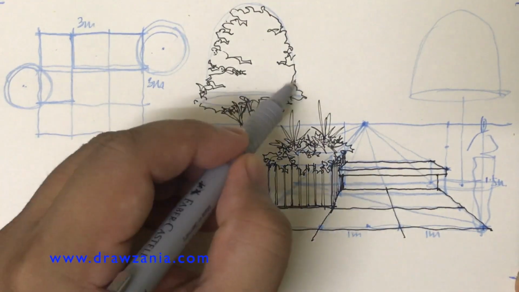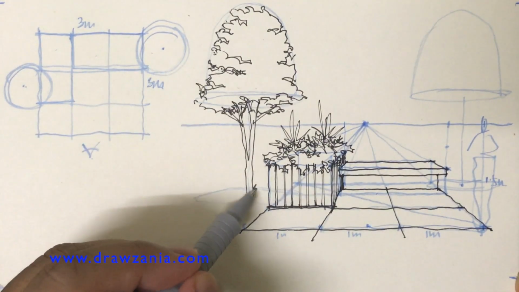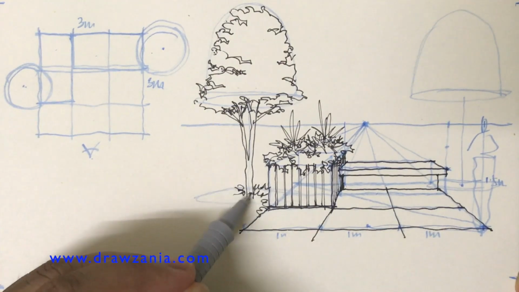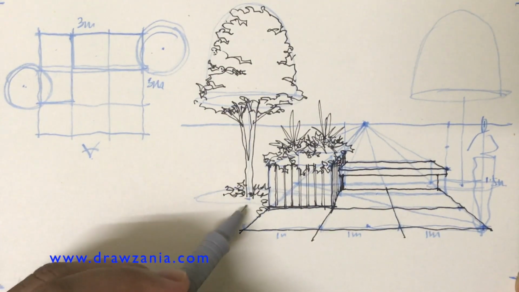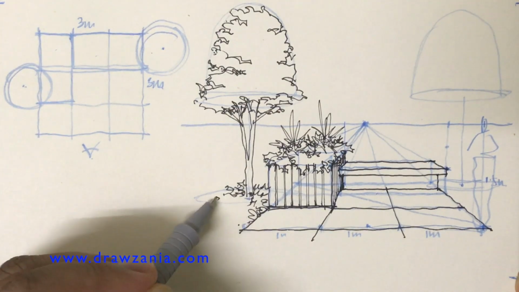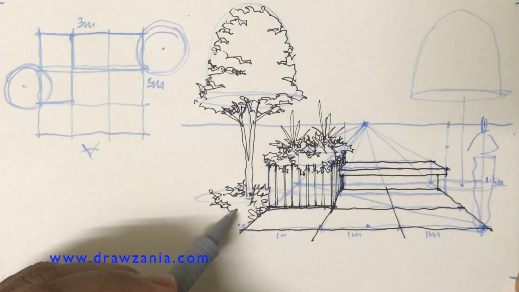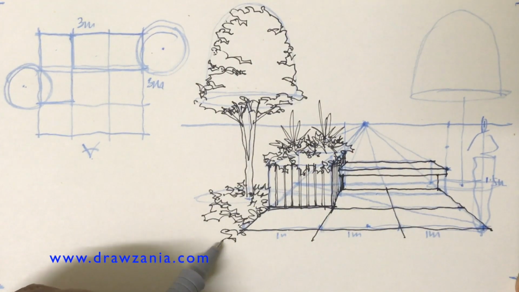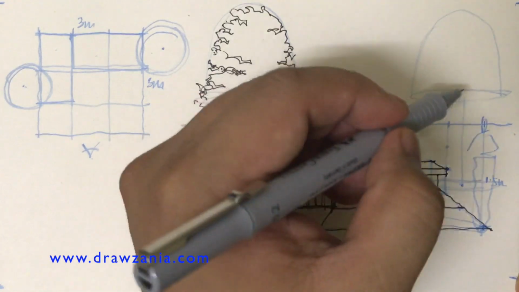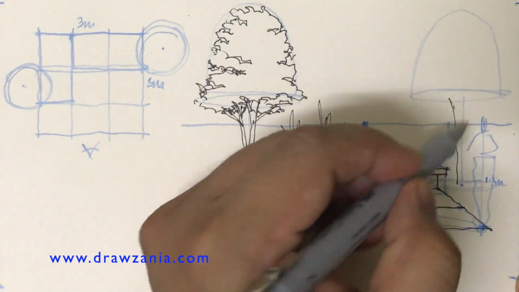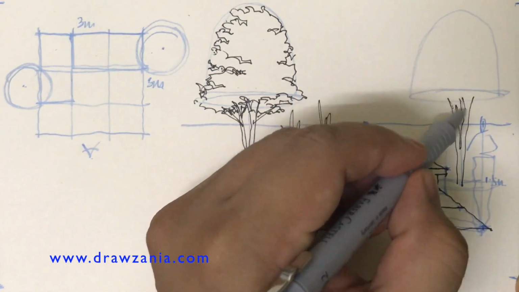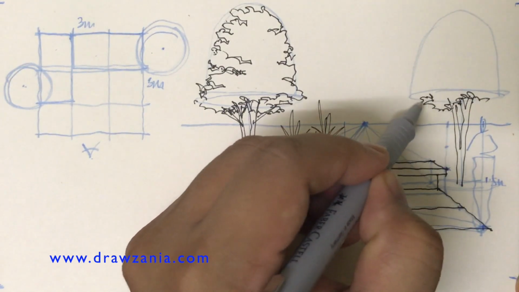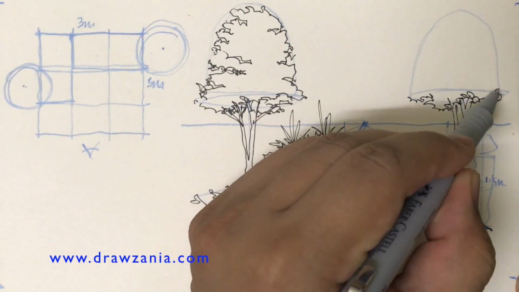The garden. Okay, there will be a shrub on the ground, not ground covers on the ground. Okay, I'm going to decorate another tree. Same goes. Continue those 3 lines to compose the tree.